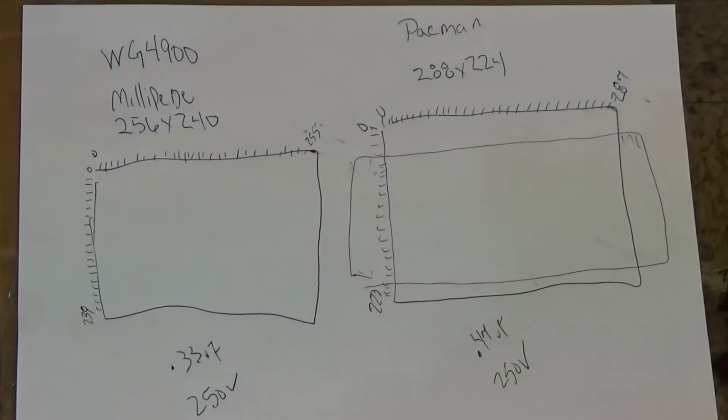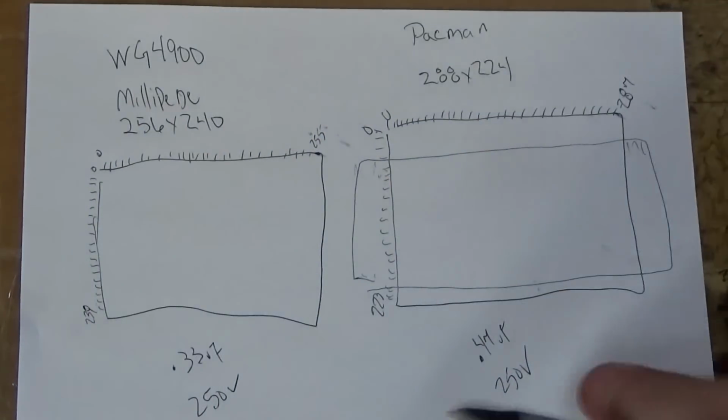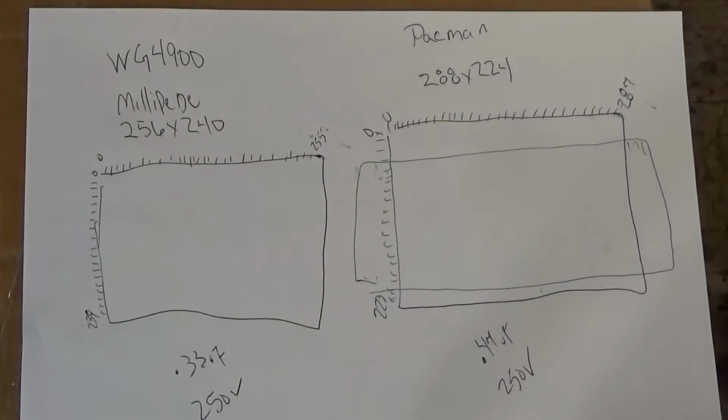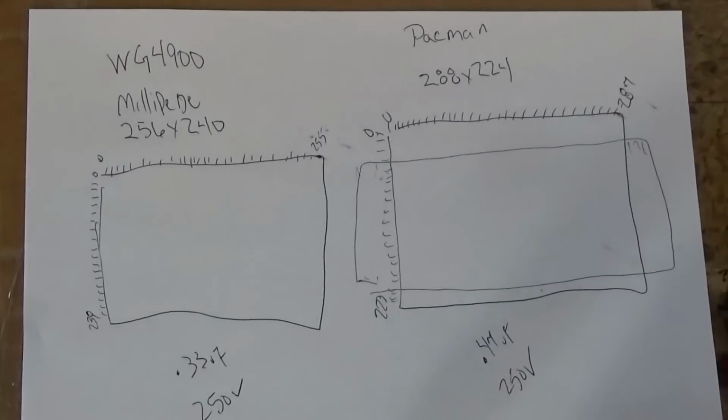I hope that explains that better. The resolutions do matter. If you're trying to swap monitors around and you put this monitor in this game, you're like, whoa, it's way off the screen and you can't do anything about it. It's going to be off the screen. You have to change that cap. So I hope that explains that.